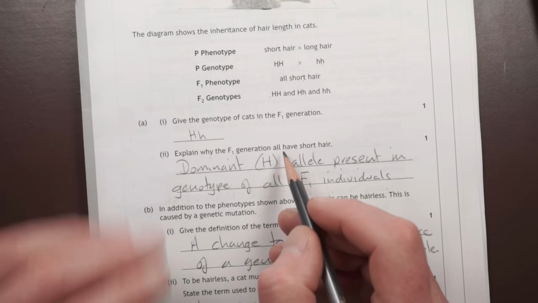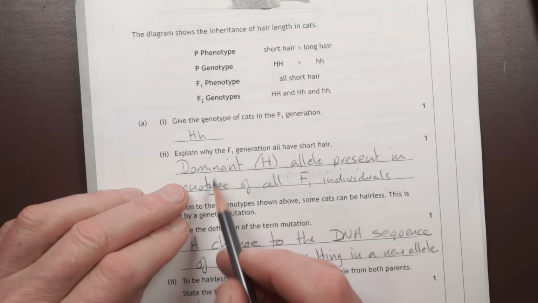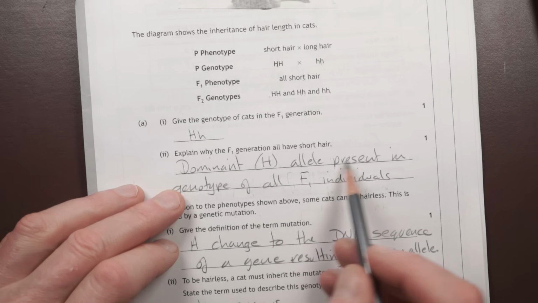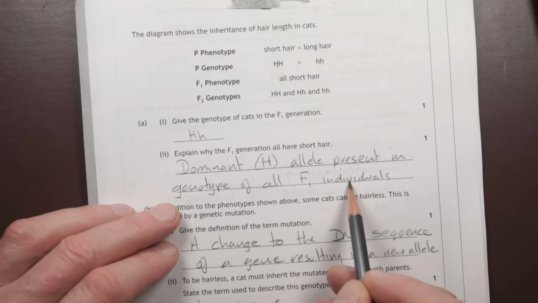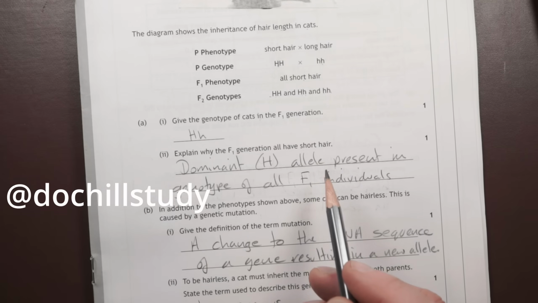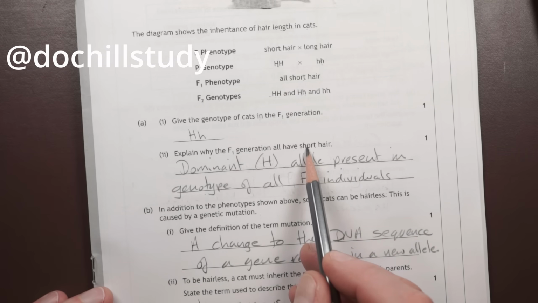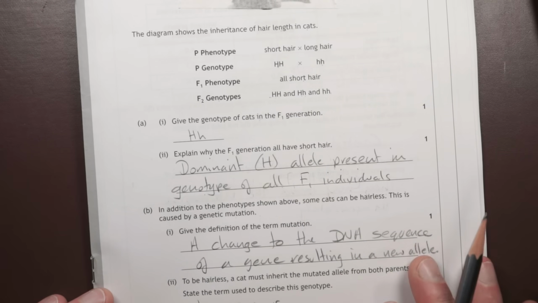Explain why the F1 generation all have short hair. Well, the dominant allele is present in the genotype of all F1 individuals, right? And that will express the short hair variety because it's dominant, right?